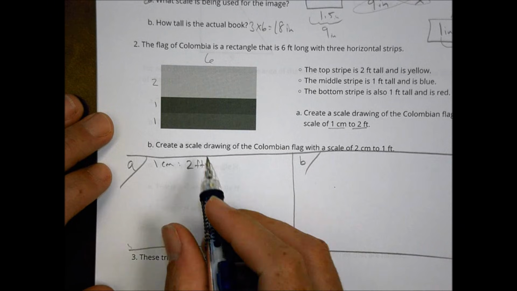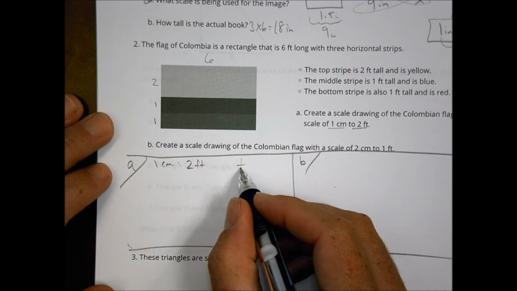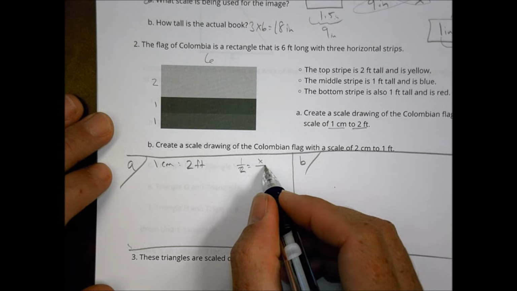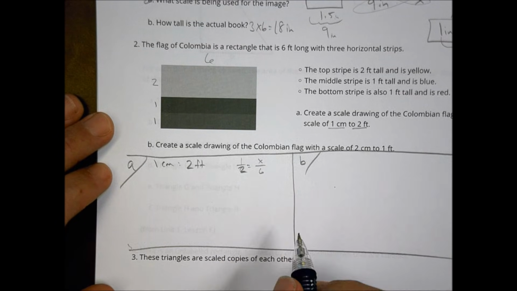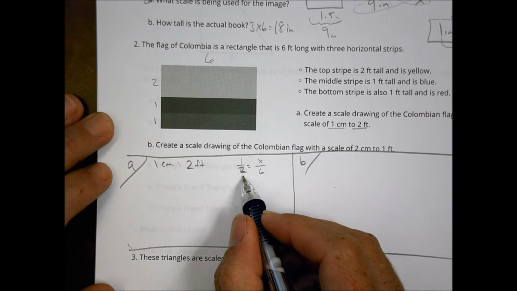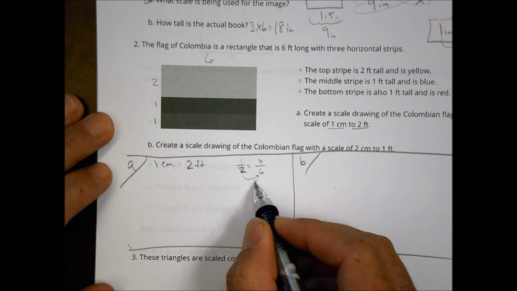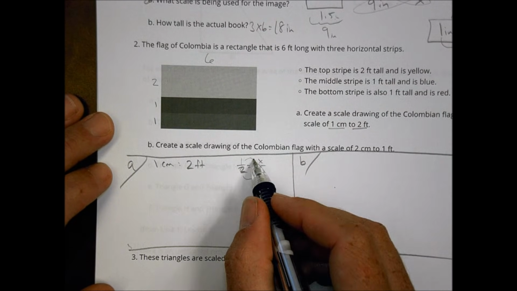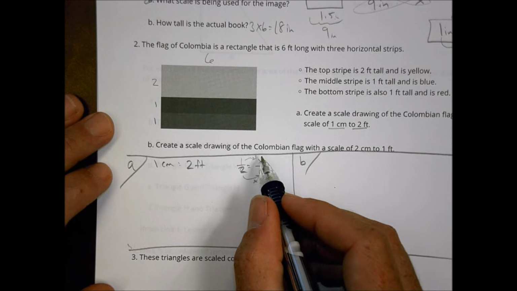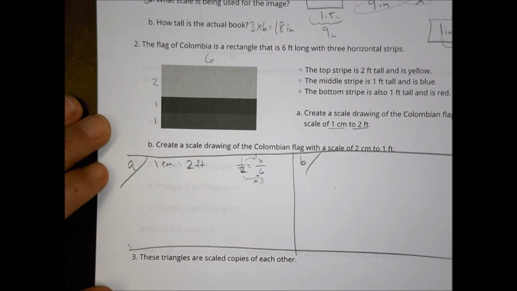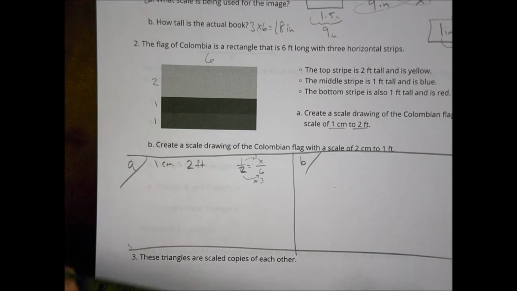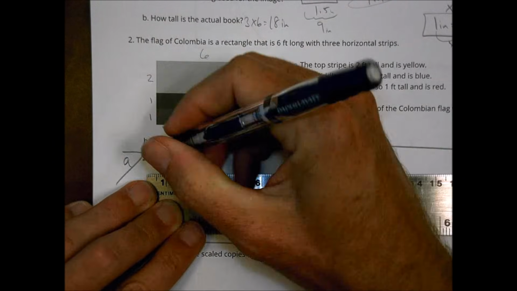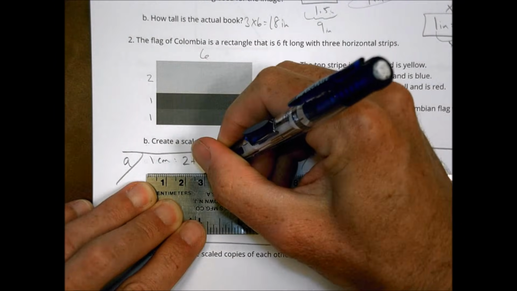So think of it this way. If I have 1 centimeter to 2 feet, I want to know how many centimeters it's going to take me to get to 6 feet. In this case, our scale factor, how do I get from 2 to 6, is a times 3. So I want to multiply the top by 3, and I end up with 3 as how long my flag is going to be. So we're doing centimeters, so we'll go 3 centimeters long for my length. 1, 2, 3 right there.